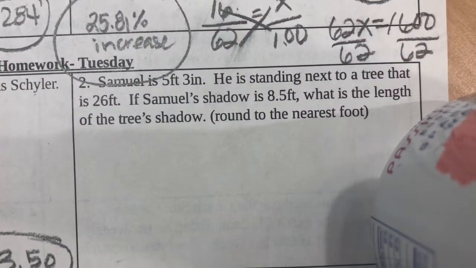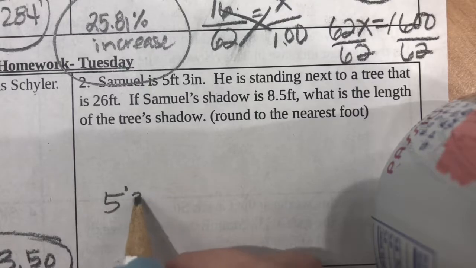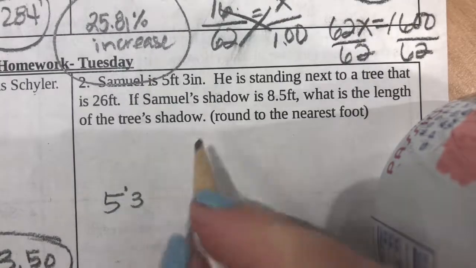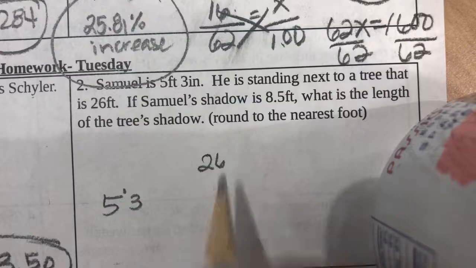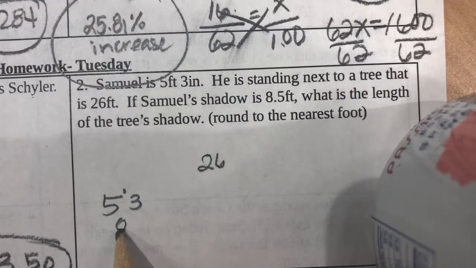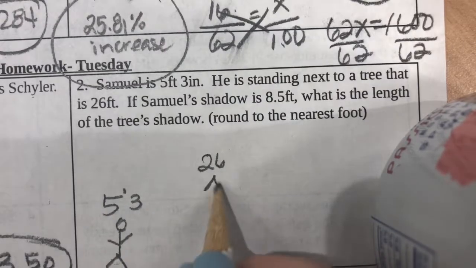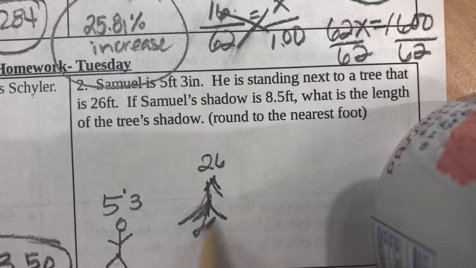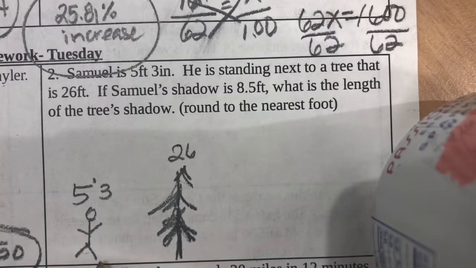Samuel is 5 foot 3 inches. He is standing next to a tree that is 26 feet. Okay, so let's just draw Samuel here, and then let's draw our tree. Obviously, this is not to scale. We got our tree here. If Samuel's shadow is 8.5 feet, then what is the length of the tree's shadow? So I need to find the shadow here.